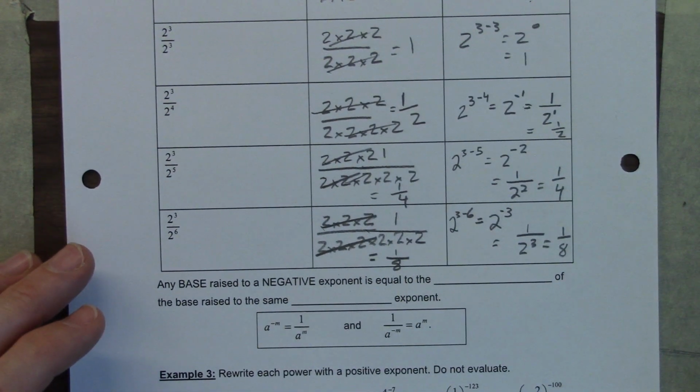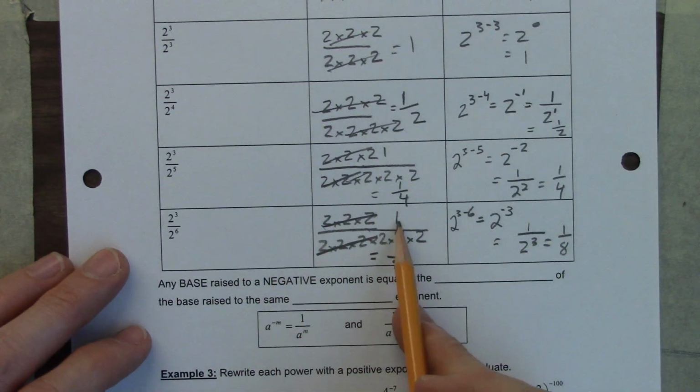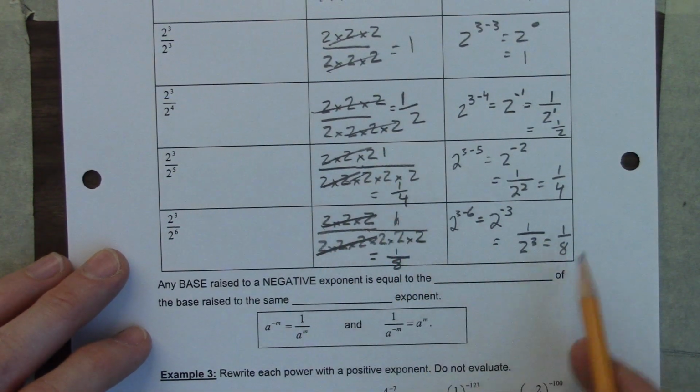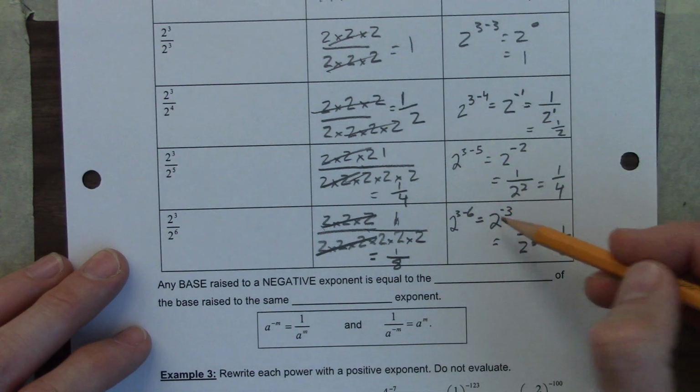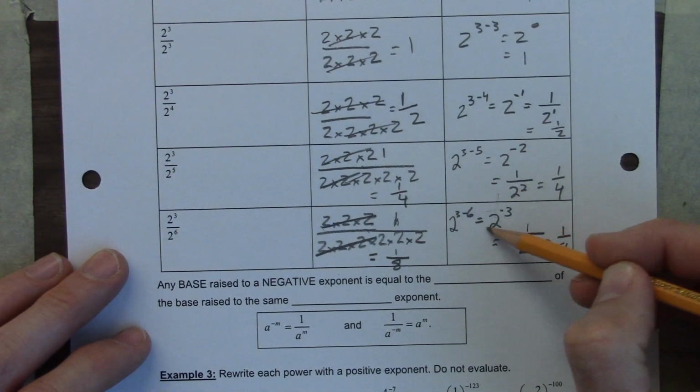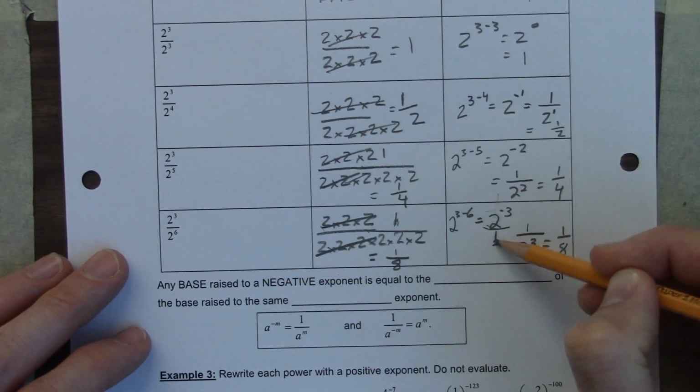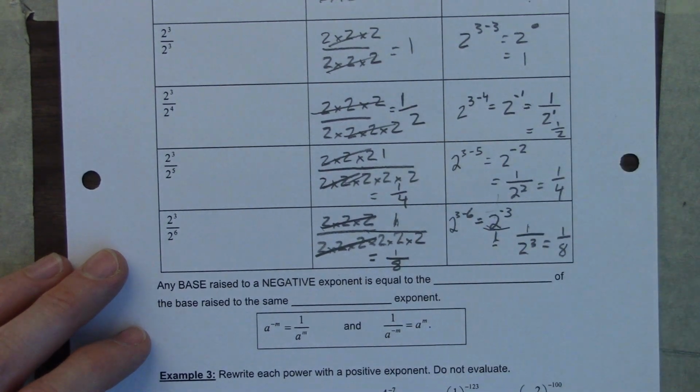Where did you get the ones from? Here? No, on the right. Here? Yeah. Because when you flip a whole number, it's 2 over 1, right? Yeah. But I'm flipping it, so it becomes 1 over 2. Okay?